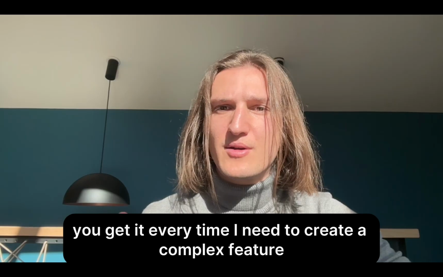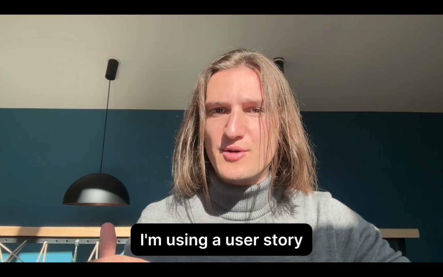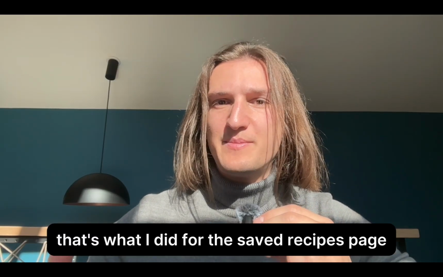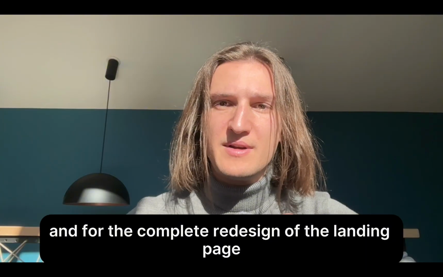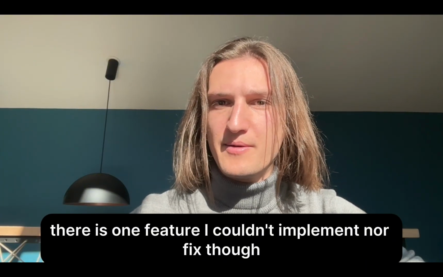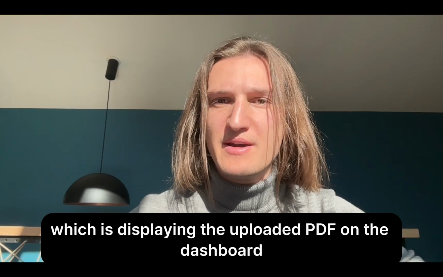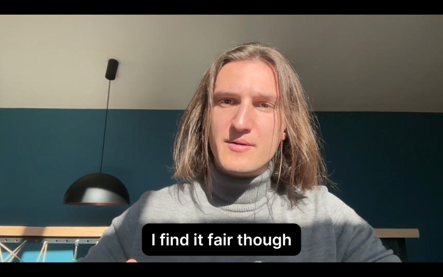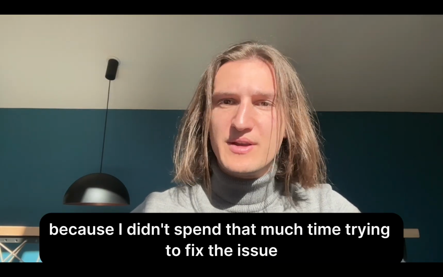Every time I need to create a complex feature, I'm using a user story. That's what I did for the saved recipes page and for the complete redesign of the landing page. There is one feature I couldn't implement nor fix though, which is displaying the uploaded PDF on the dashboard. I find it fair though, because I didn't spend that much time trying to fix the issue.